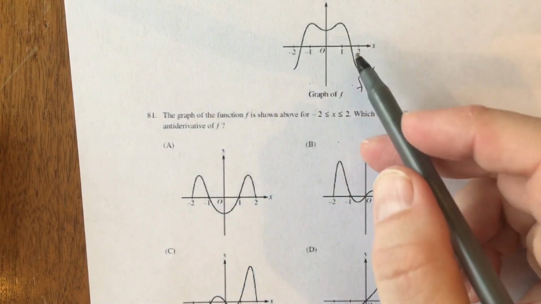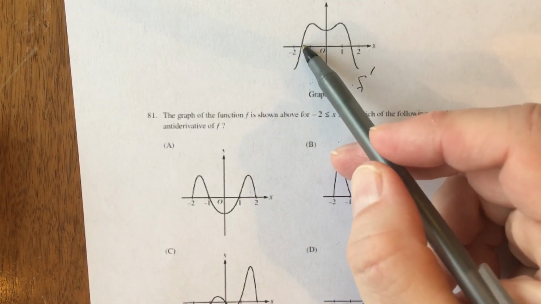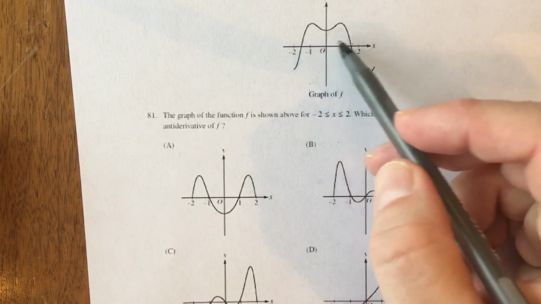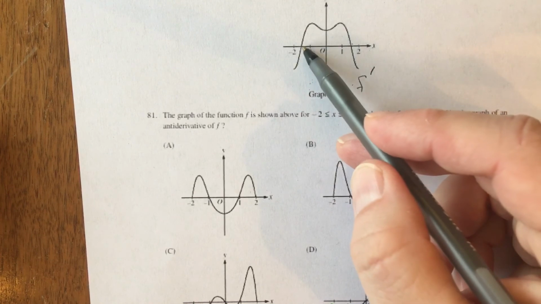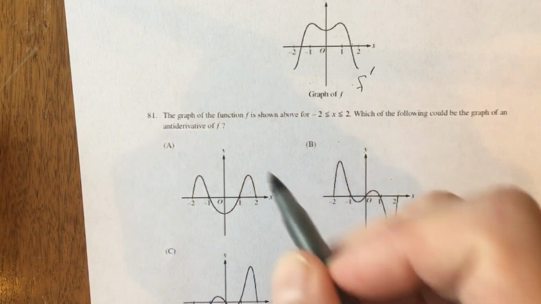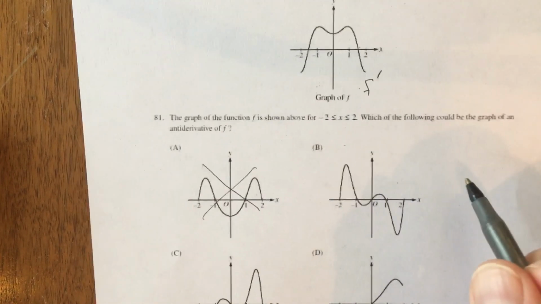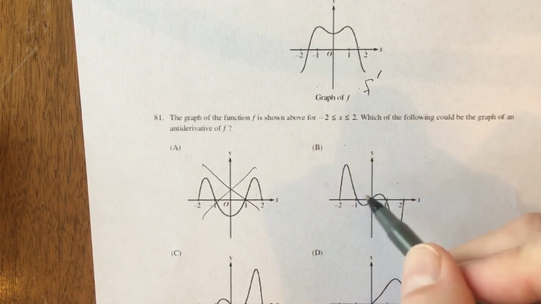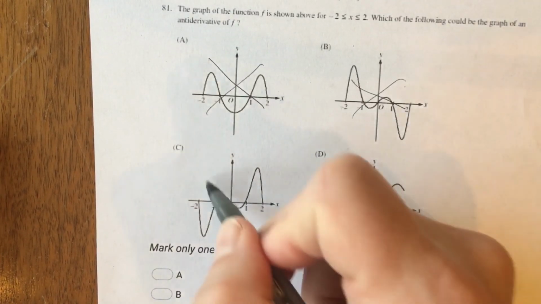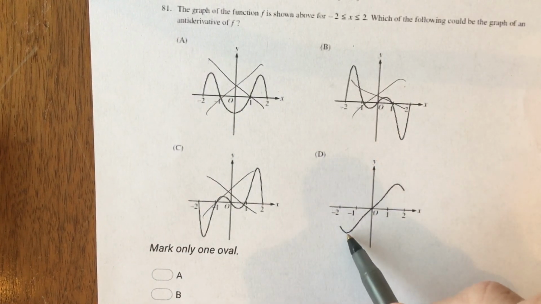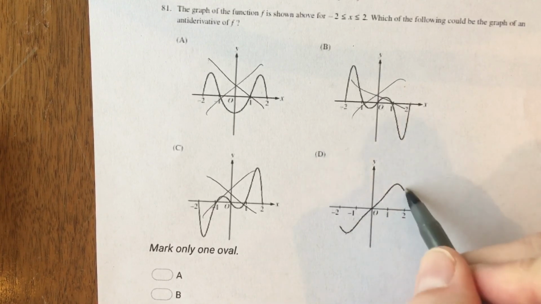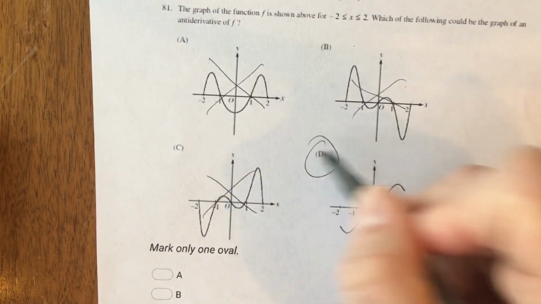So if this is my derivative graph, it is positive from about negative 1.5 to 1.5. So since the derivative is positive here to here, I need a function that's increasing from here to here. So I look at a, and a is not increasing the whole time from there to there. I can get rid of that. I look at b, b is not increasing the whole time from there to there. I look at c, and c also is not increasing the whole time. But if I look at D, I can see that D is increasing from negative 1.5 to 1.5, decreasing on the other spots where it's negative. D is my choice.